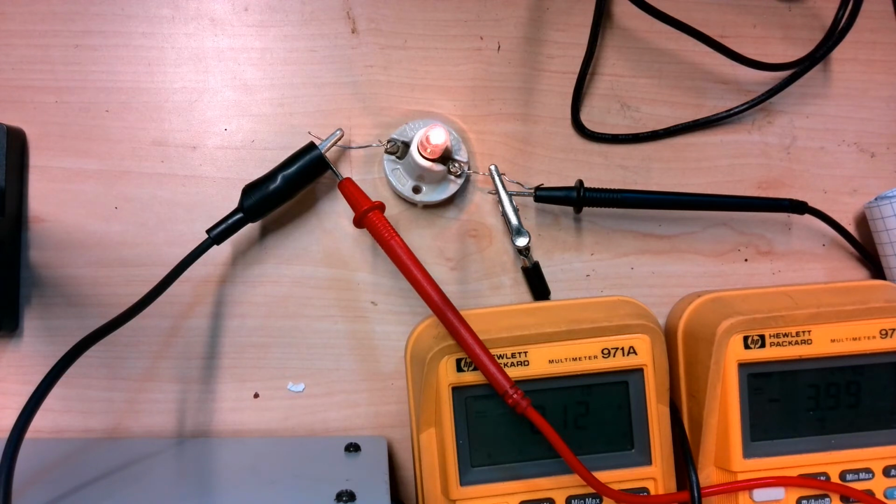Now, you can't actually see this, but my voltage source is like on the edge of its seat. So it only goes up to 6 volts. So see if anything interesting happens before 6 volts. Okay.